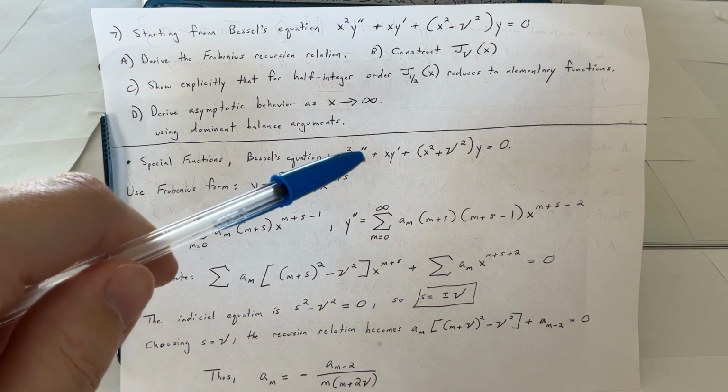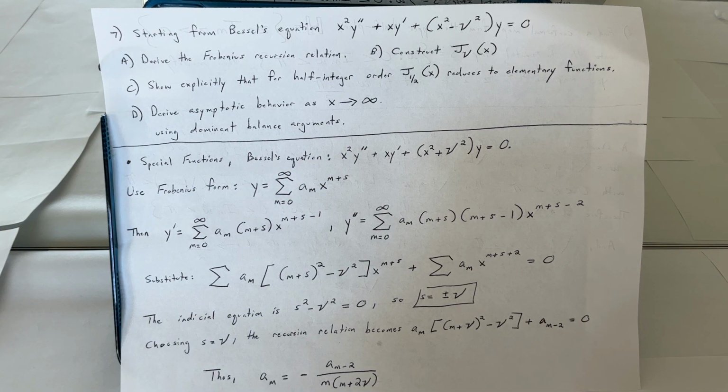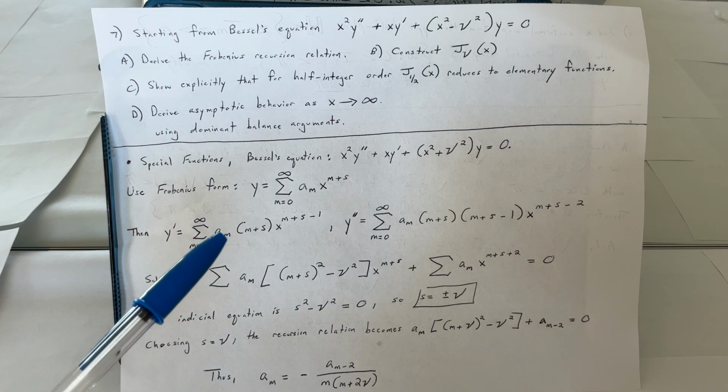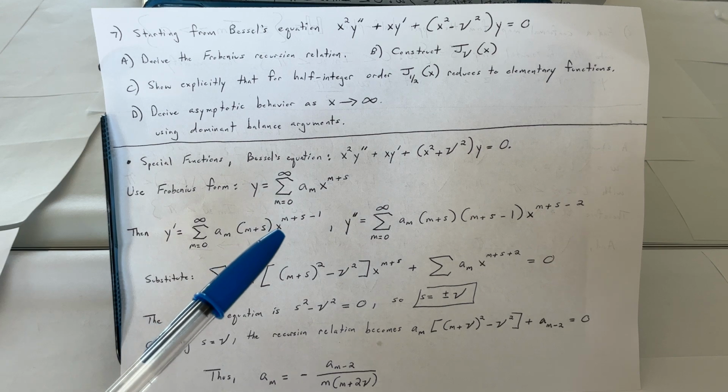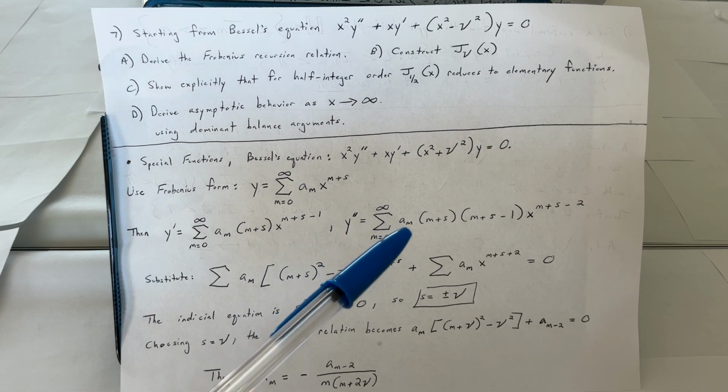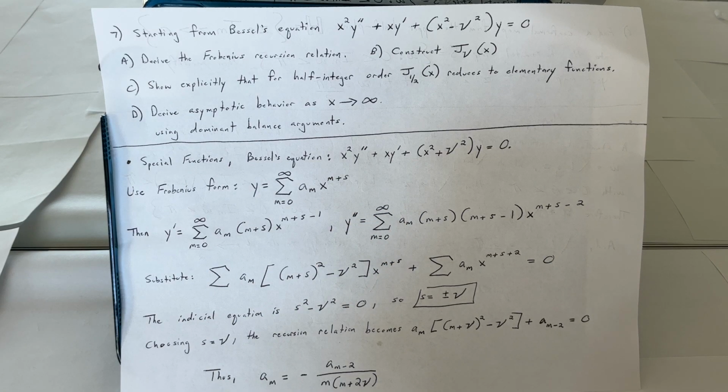Bessel's equation, x squared y double prime plus x y prime plus x squared minus nu squared times y equals 0. We're going to use Frobenius form. y equals the sum from m equals 0 to infinity, a sub m x to the m plus s. Then y prime equals the sum from m equals 0 to infinity, a sub m times (m plus s) x to the m plus s minus 1. y double prime equals the sum from m equals 0 to infinity, a sub m times (m plus s) times (m plus s minus 1) times x to the m plus s minus 2.